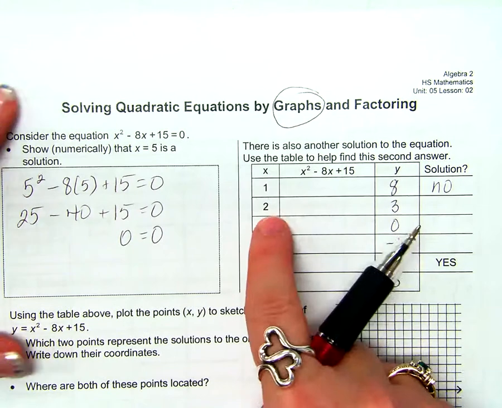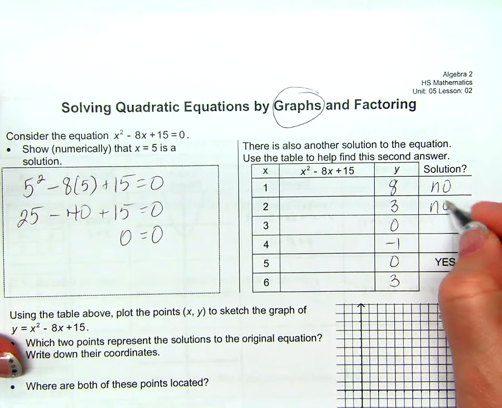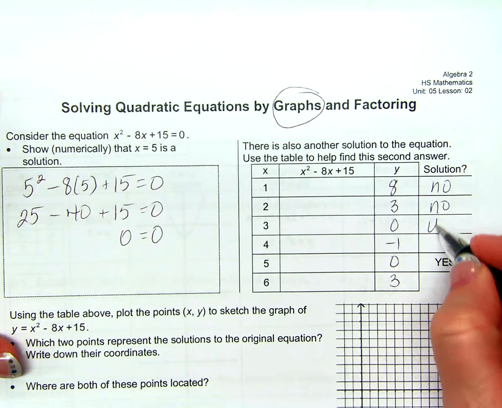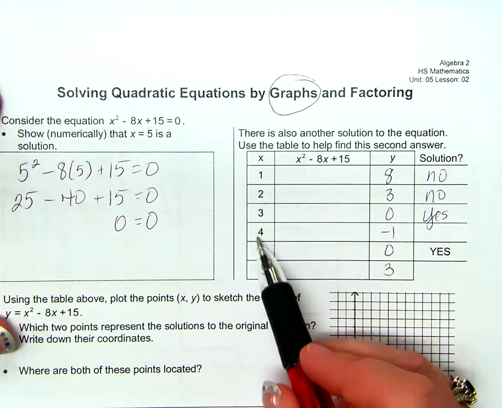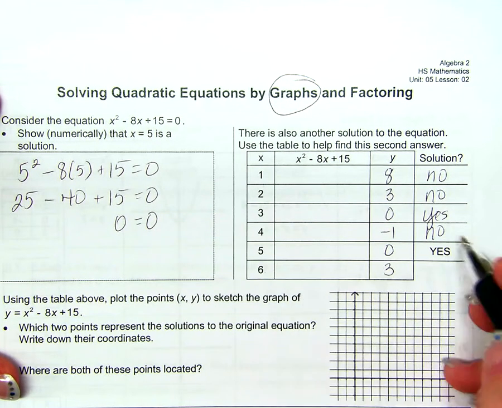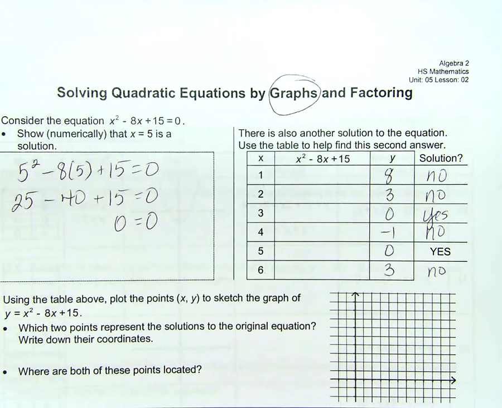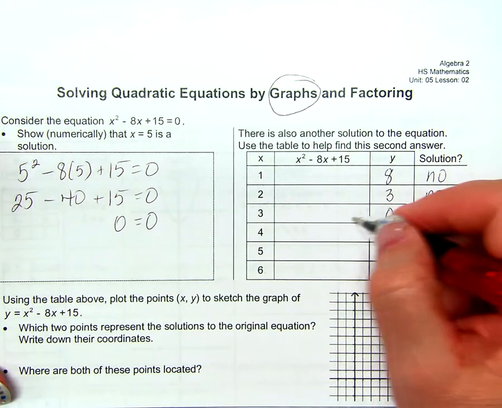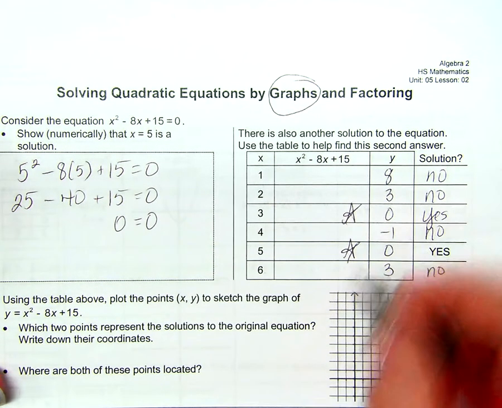Okay? Is 2 a solution? No. Is 3 a solution? Why? Because it equals 0. 4, is 4 a solution? What about 6? No. Okay? So here's a solution, and here's a solution, right?